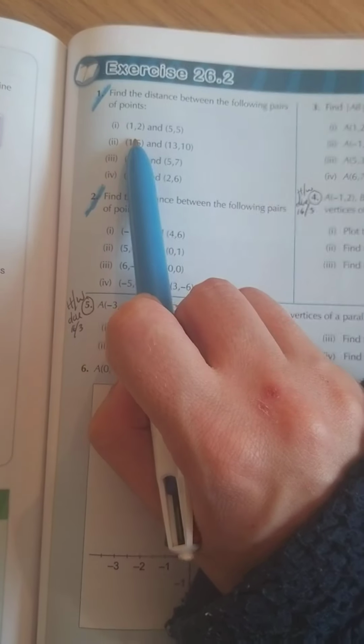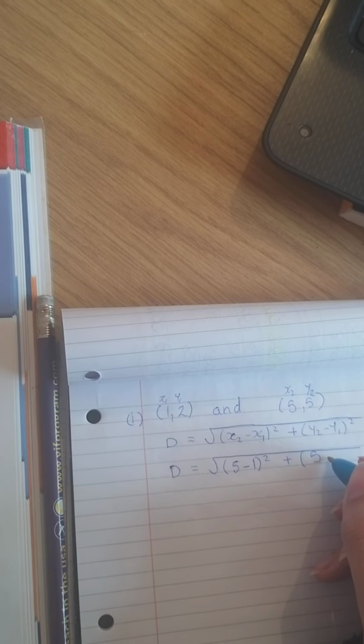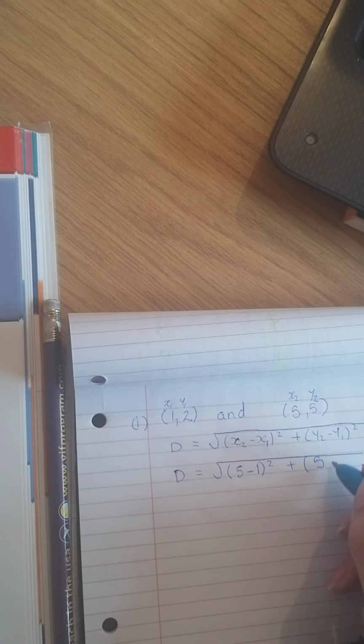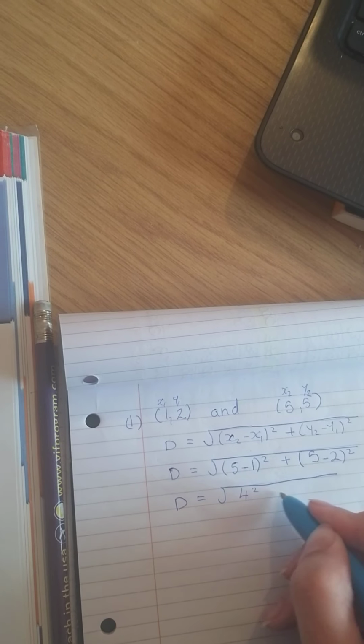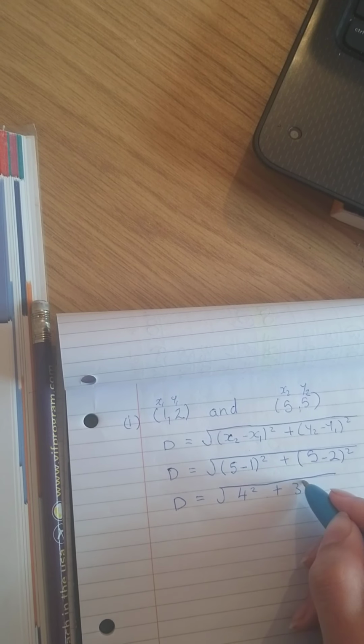Now I'm simply going to fill in. So D is equal to the square root of my x2, 5, minus 1 all to be squared, plus y2 is 5, minus y1, sorry, y1 is 2, so minus 2 all to be squared. So D is equal to the square root of 5 minus 1 is 4 squared, plus 5 minus 2 is 3 squared.